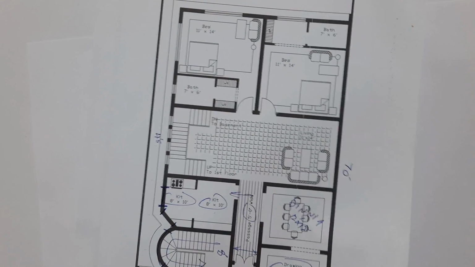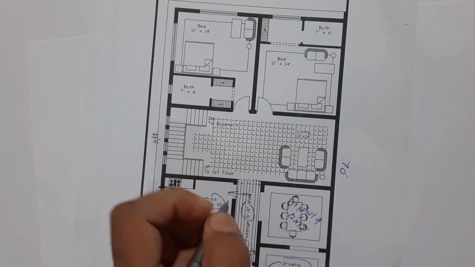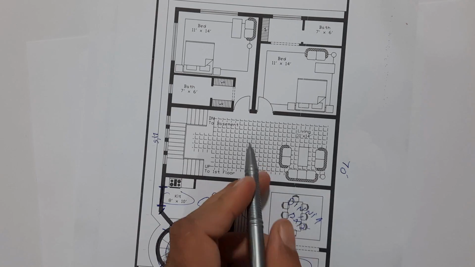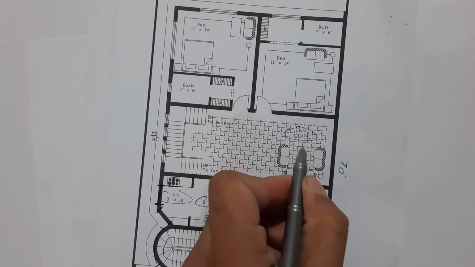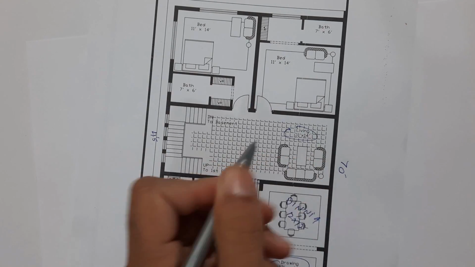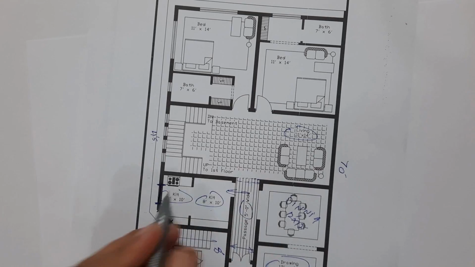Next guys, you can see these dotted lines show you the hidden beam in the slab. So this is TV lounge. Size of this TV lounge is 31 by 14 feet. Length is 31 feet. Width is 14 feet. Okay, so this is sitting area.